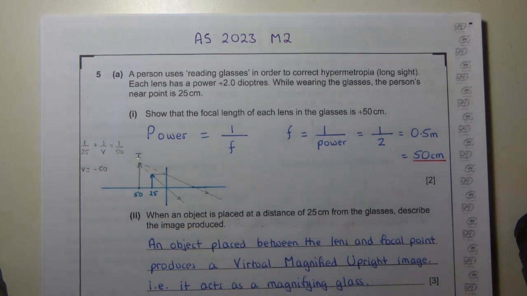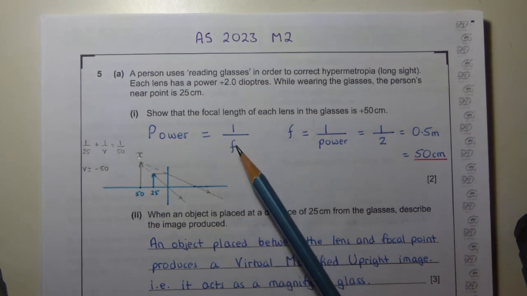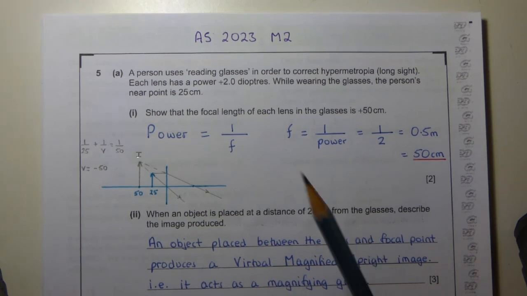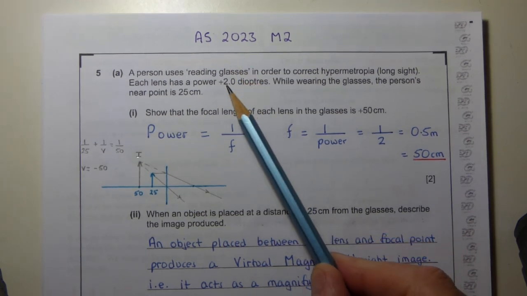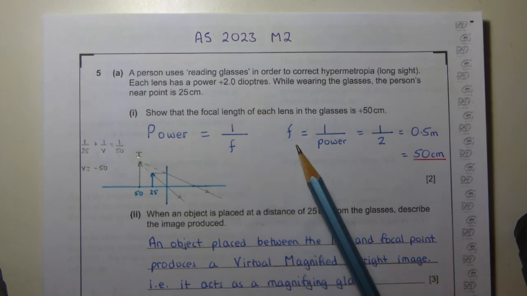The power of a lens is defined as being 1 over the focal length. And if you want to have your units in diopters, then the focal length is measured in meters. Now, whether you've got diopters or not depends on the question. In this case, you do have diopters, so you're dealing with meters all the time.